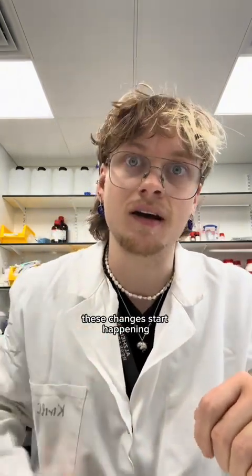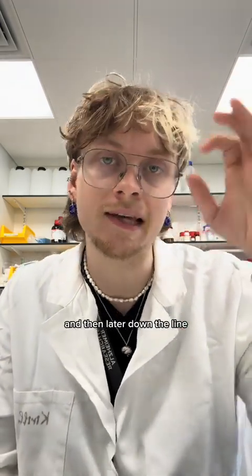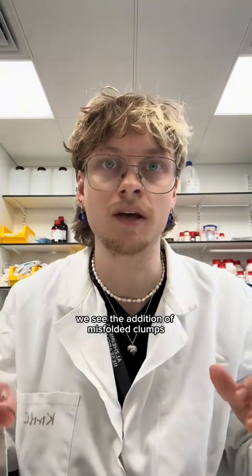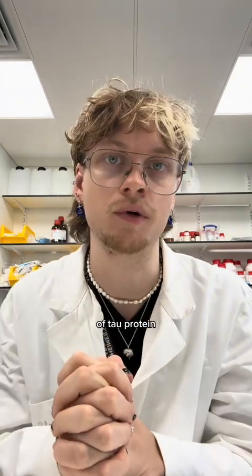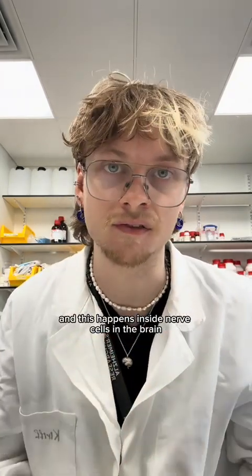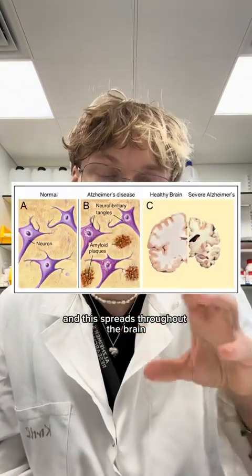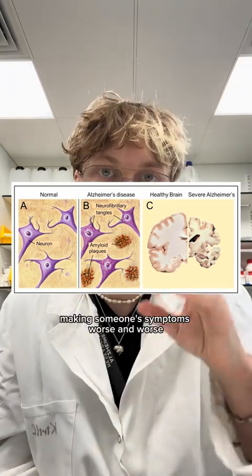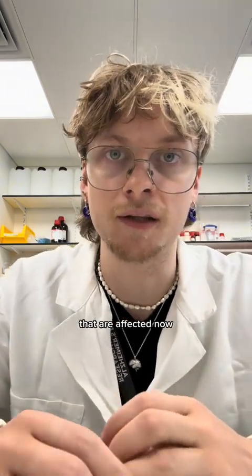These changes start happening decades before somebody starts showing any symptoms. And then later down the line, we see the addition of misfolded clumps, tangles they're called, of tau protein. And this happens inside nerve cells in the brain. And this causes the death of brain cells, and this spreads throughout the brain, making someone's symptoms worse and worse, depending on the areas of the brain that are affected.